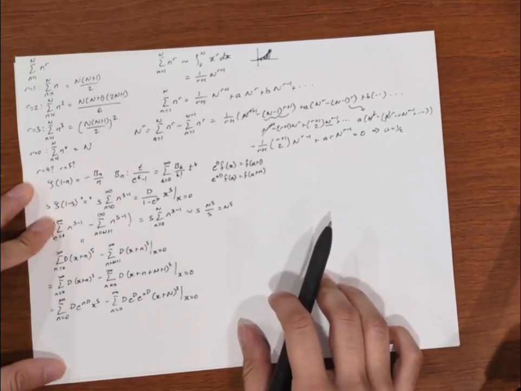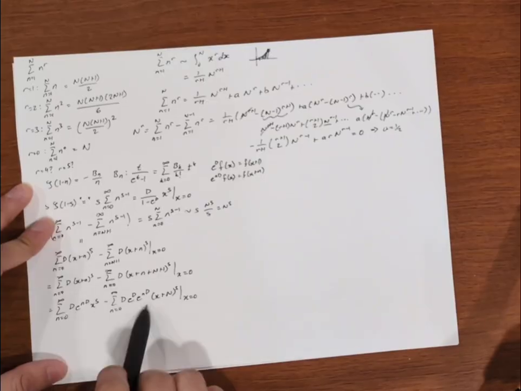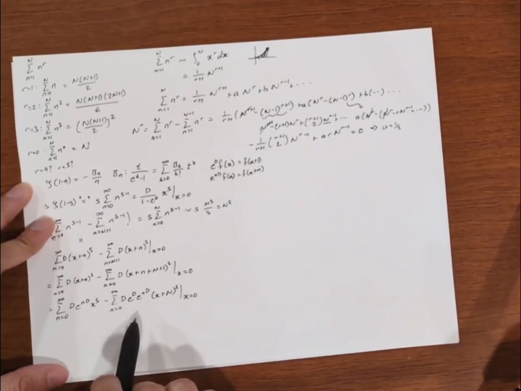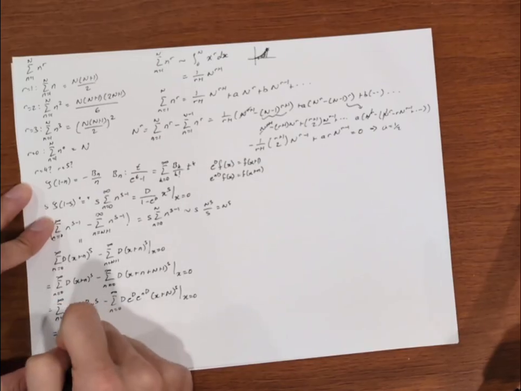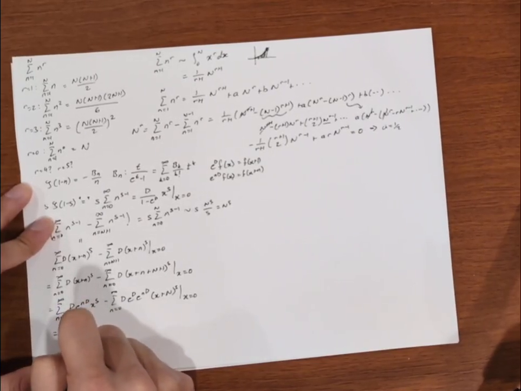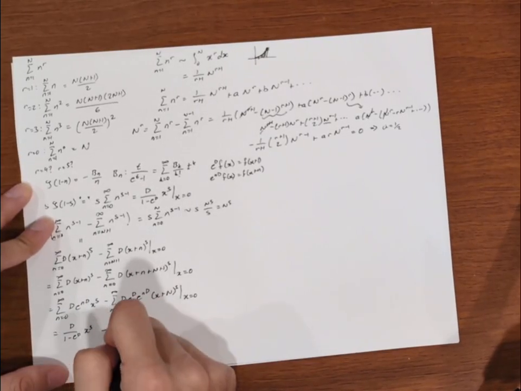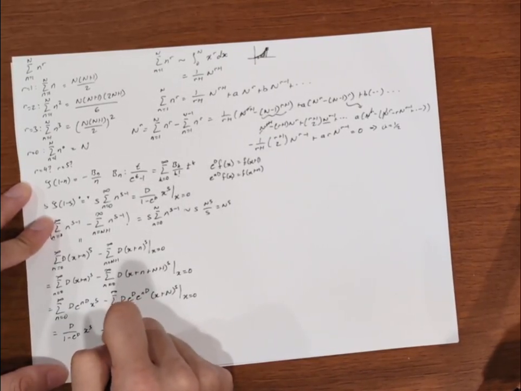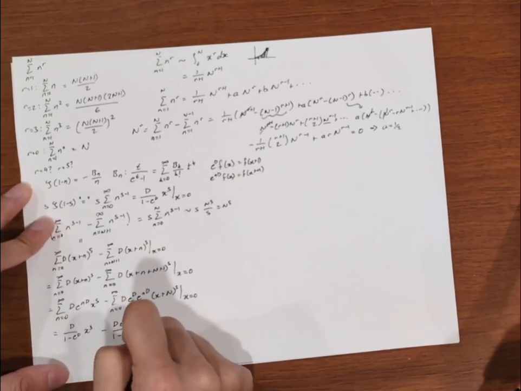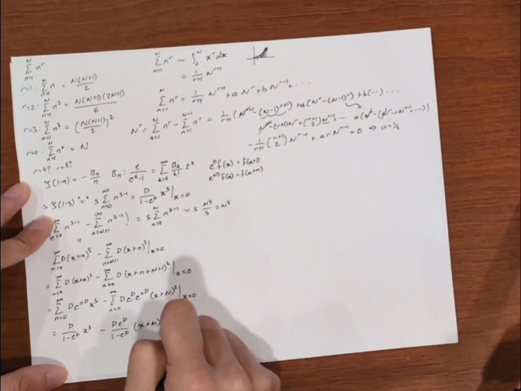But anyways, what we can do now is see that we have these Taylor series or these geometric series of e to the nd here. And so we can rewrite this as d over 1 minus e to the d, acting on x to the s, minus, here we have a d e to the d, so we have that extra guy, d e to the d over 1 minus e to the d, acting on (x plus n) to the s, at x equals 0.